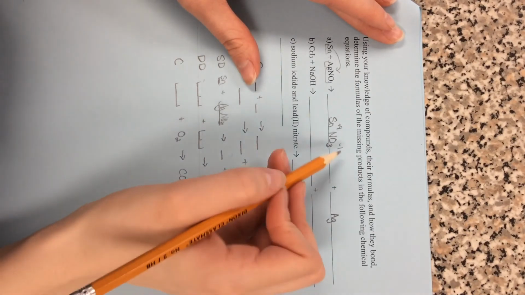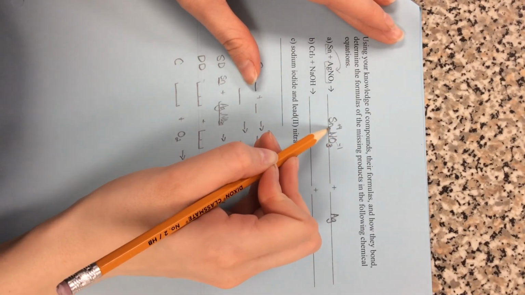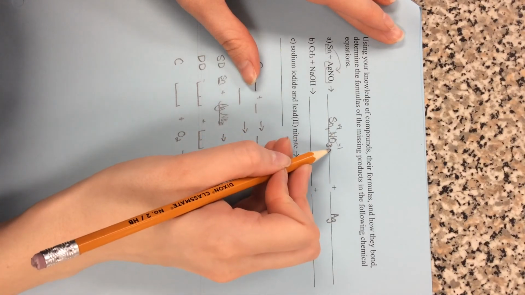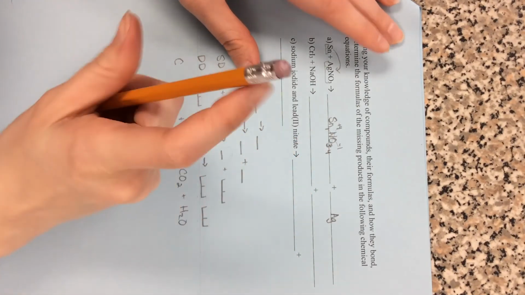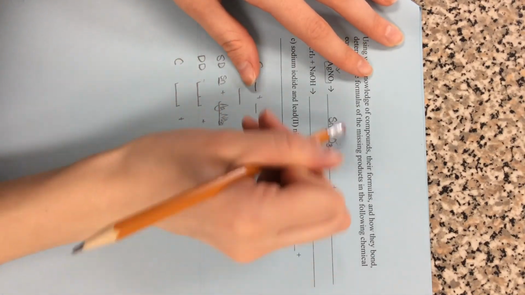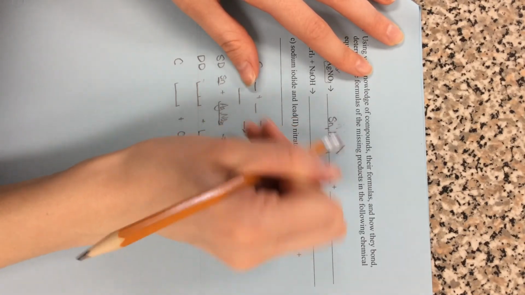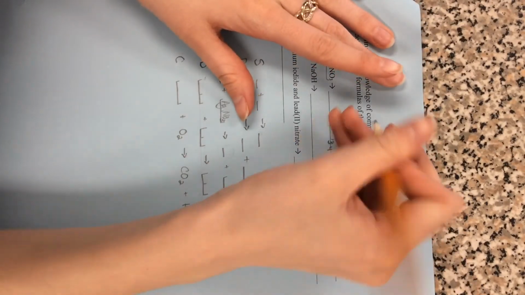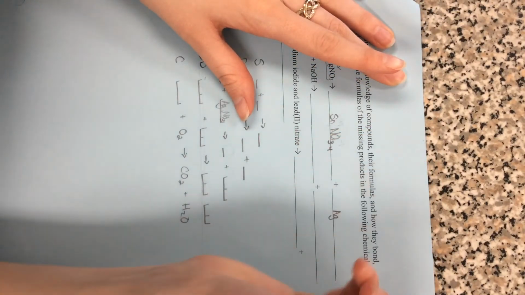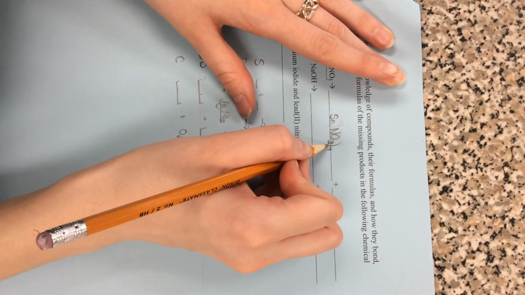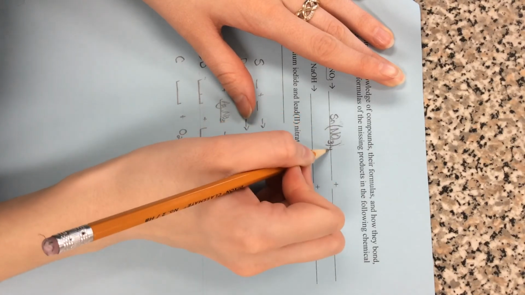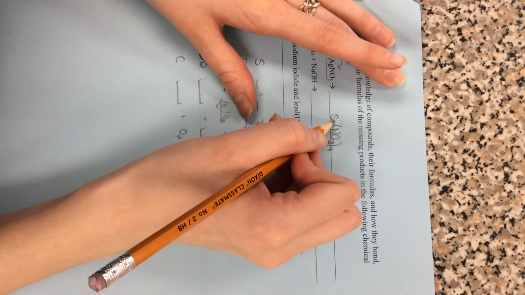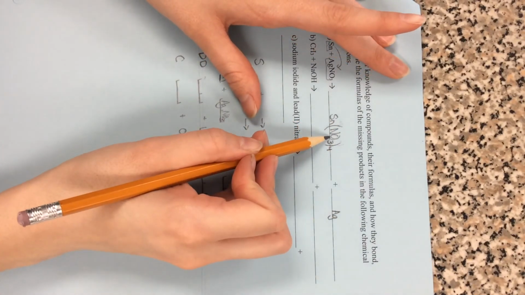So now when I crisscross those, the 1 gets brought to the bottom of my tin, the 4 gets brought to the bottom of my nitrate. I'm going to go ahead and erase this. We can erase the 1. I'm going to draw a bracket to separate the 4 and the 3. So I know that for every 1 tin, I need 4 nitrates.